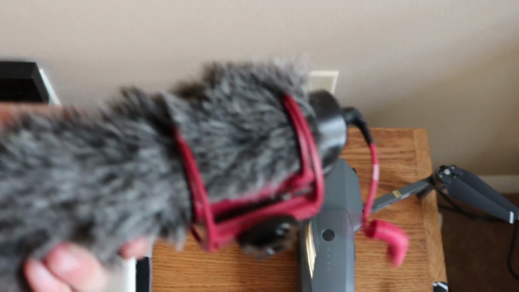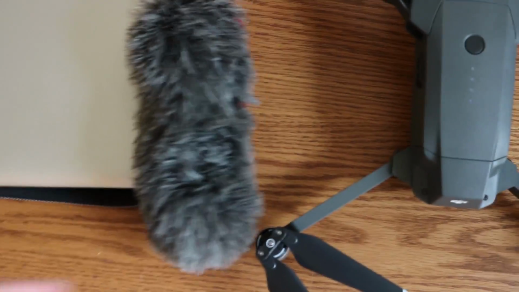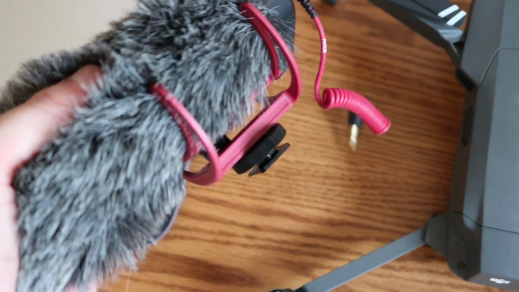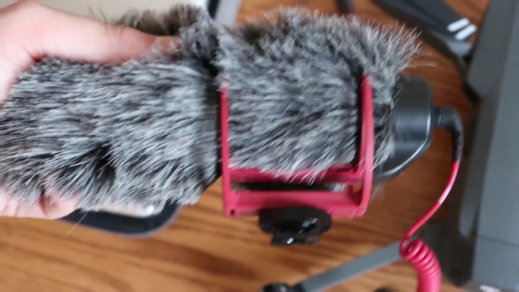As for this, this is what I use to record my audio on my camera. Usually, if I'm outside in a windy environment, this is what I use. It's a Rode mic with a dead cat on it. So this attaches to the edge of my camera and then provides crystal clear audio, even if I'm in the wind.